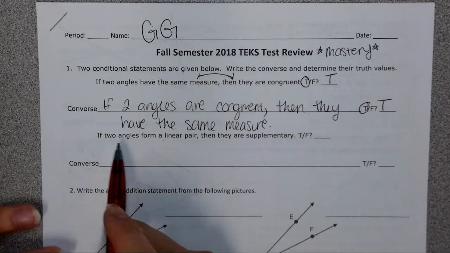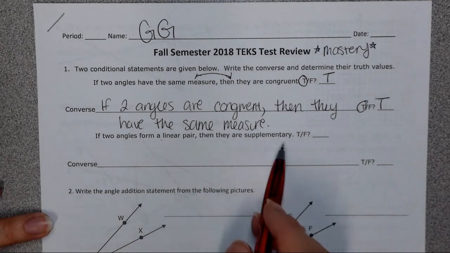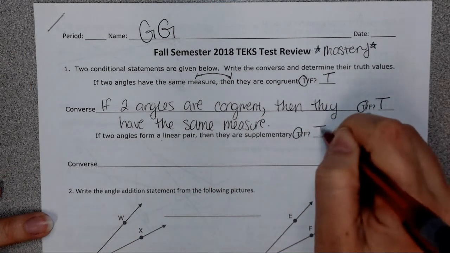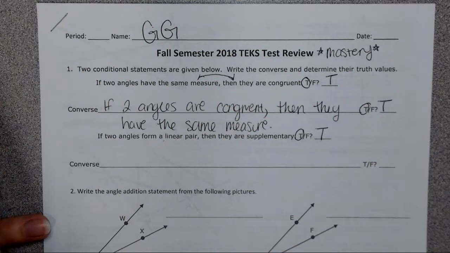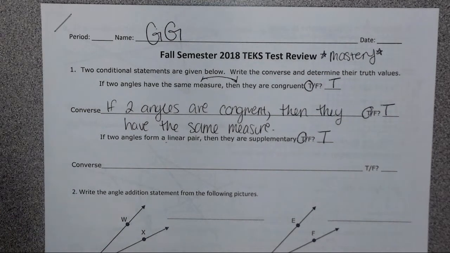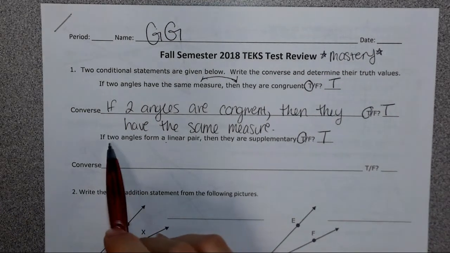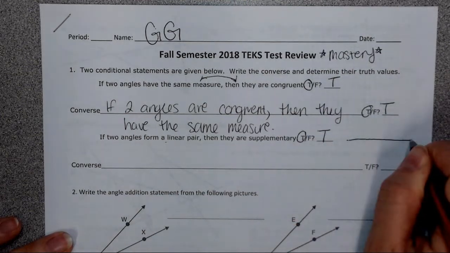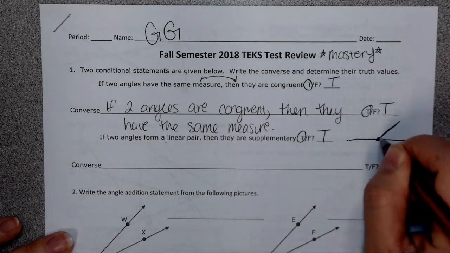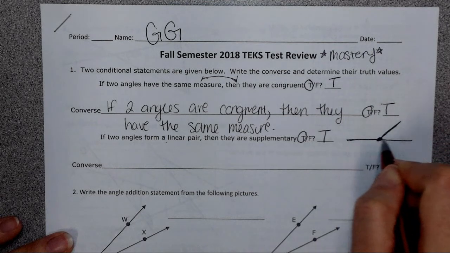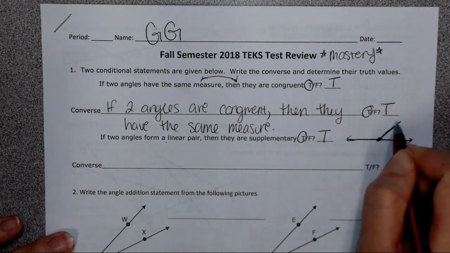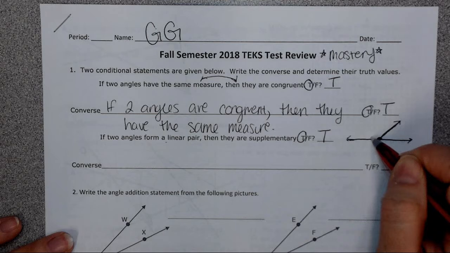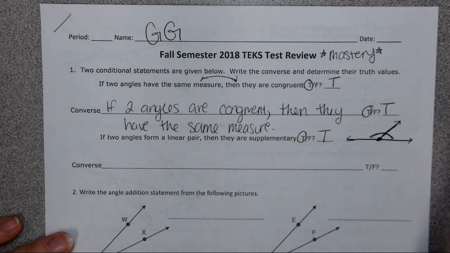The next one says, if two angles form a linear pair, then they are supplementary. This is true. Okay. If two angles form a linear pair, then they are supplementary. So as a reminder of what a linear pair looks like, these are two angles that are adjacent to each other, and they form a line, which means that they'll equal 180 degrees.